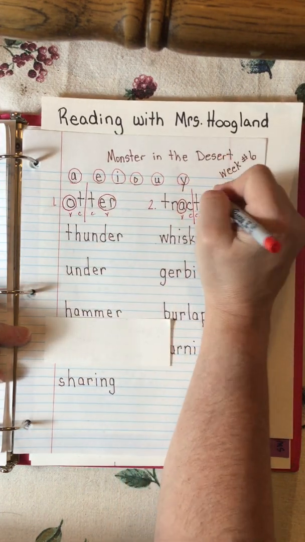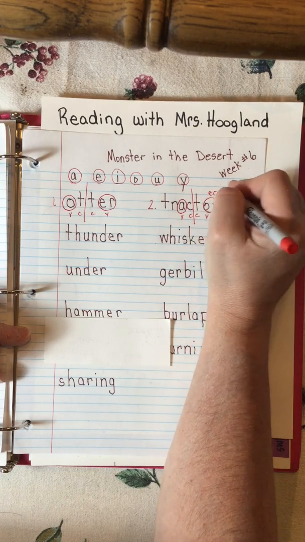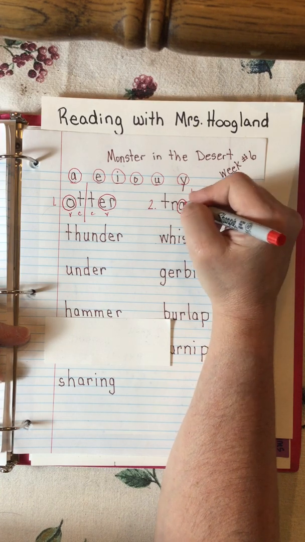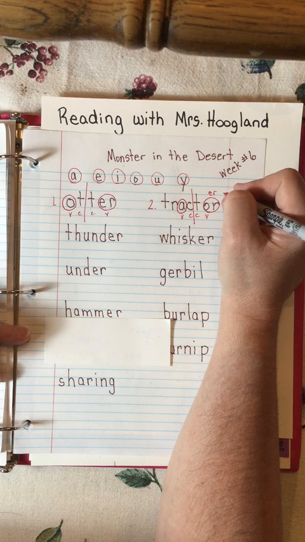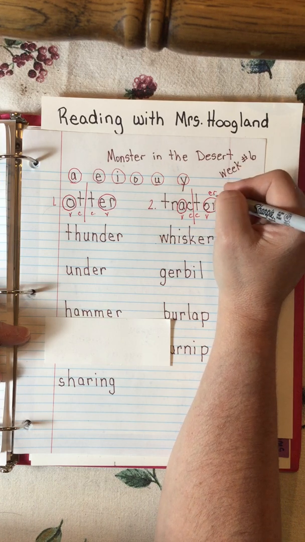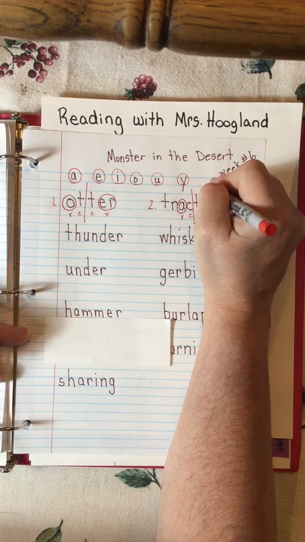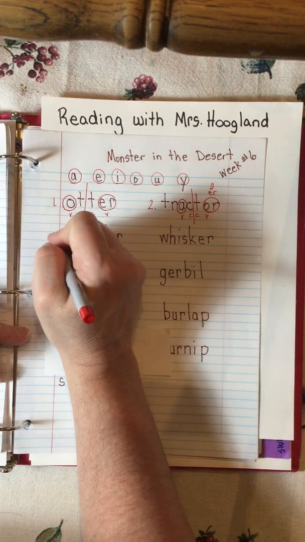And this actually sounds like "ter," and that might be a little bit of dialect. There's not really a real reason why it says OR, but it sounds like "tracter." Well, do we see them driving tractors around? It sounds more like "er," okay? All right, we're going to go down to number 3.